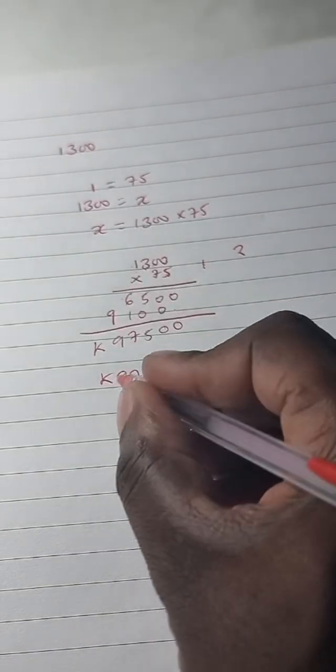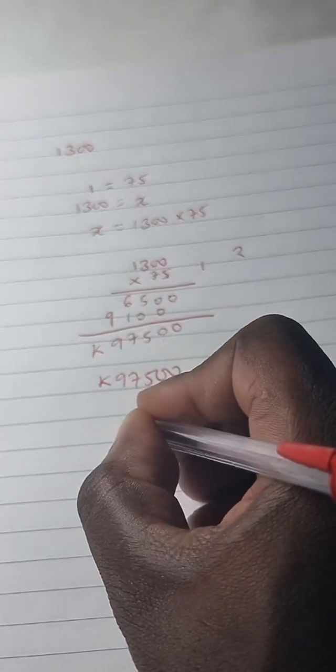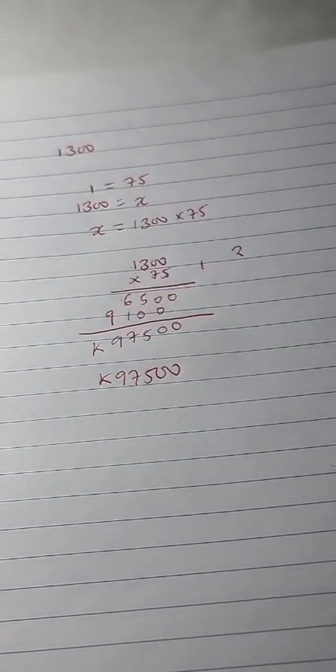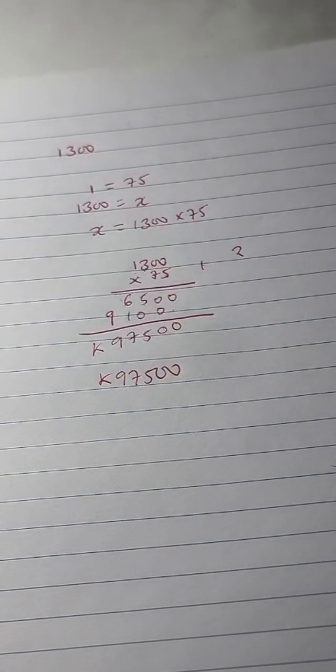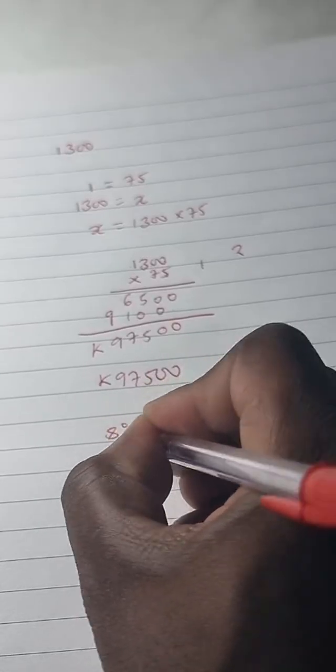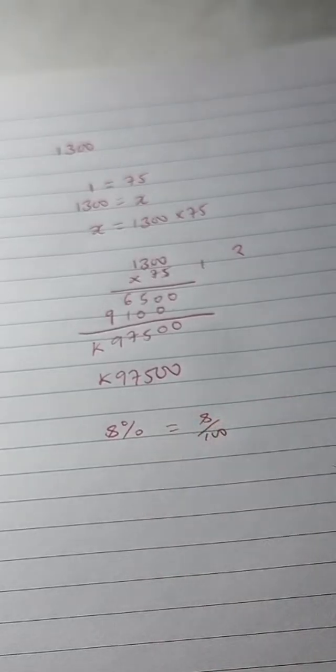So now we know this is the money that this person invested. So if the company declared 8% in dividend, we will say 8% is something as 8 out of 100.